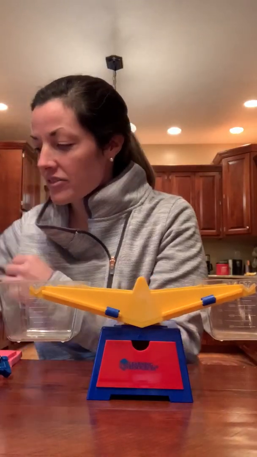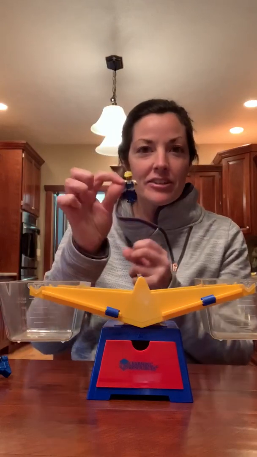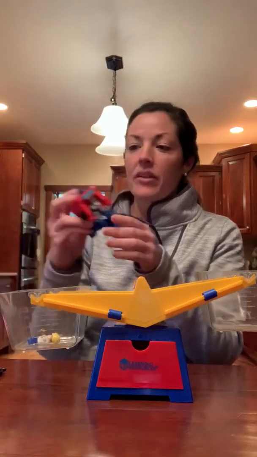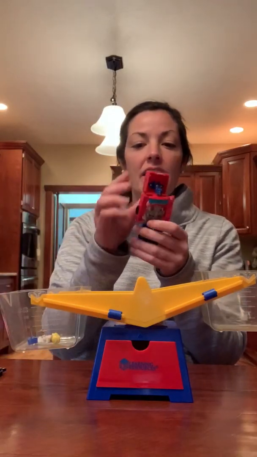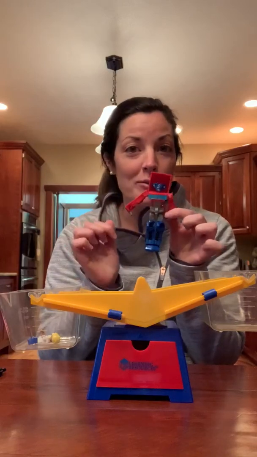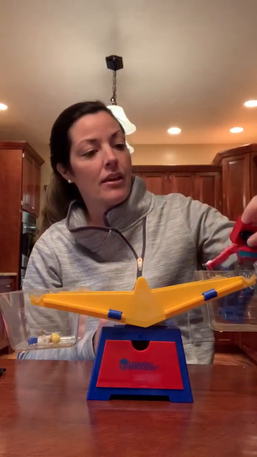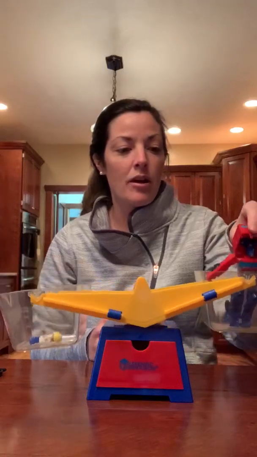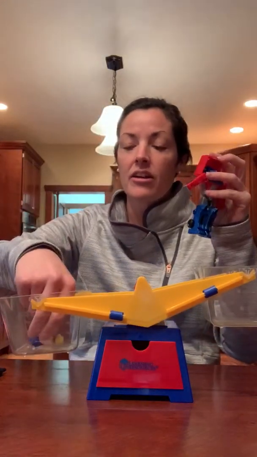I have something else here. I ransacked the boys' toys here. So I have a little Lego guy. I'm going to stick him in this side. And then we're going to see if the little Lego guy is heavier or lighter than our Transformer Optimus Prime. Look at that. Optimus Prime went down, and that means that he is the heavier object. So Optimus Prime, the Transformer, is heavier than the little Lego man.